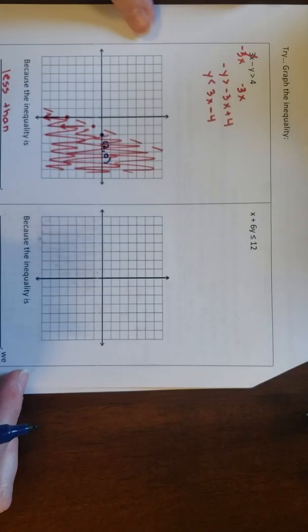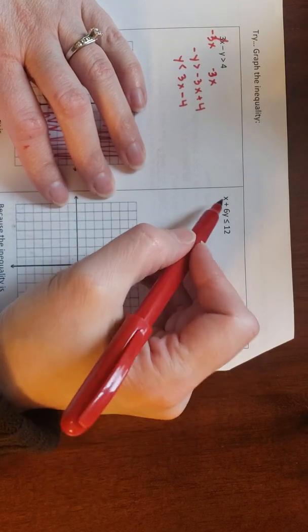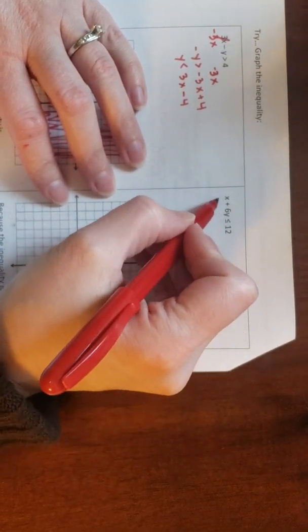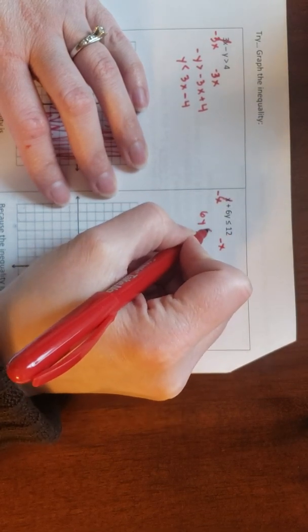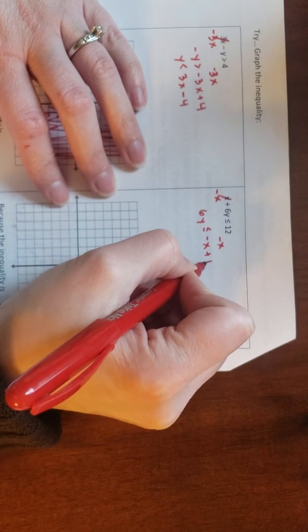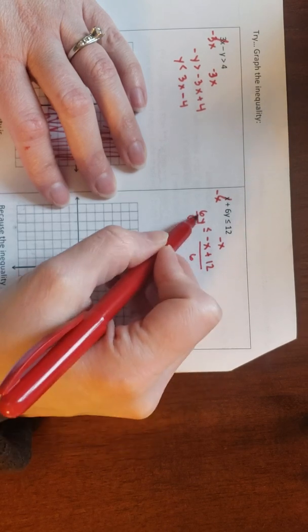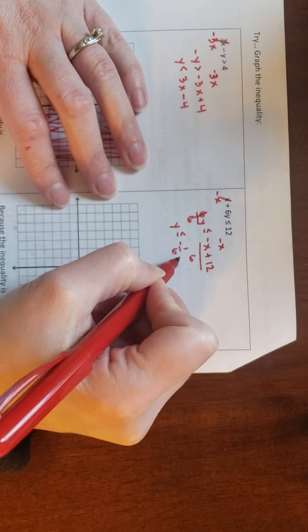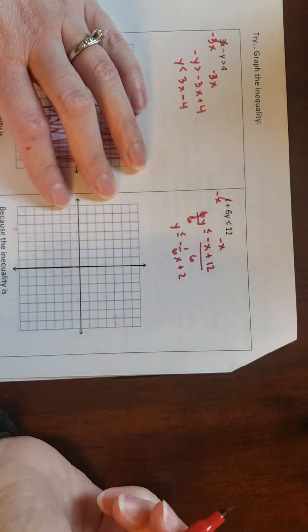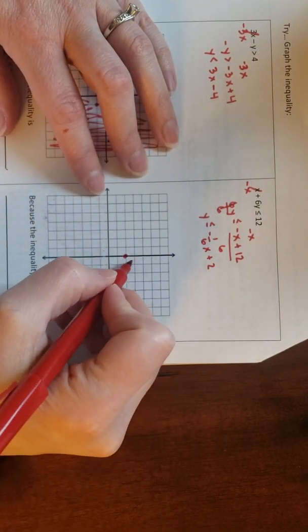All right, let's try another one. Isn't this fun? I like this one a lot. Okay, here we have another inequality. It has an x and a y, so x should be on the left side. Move it over. So 6y is still less than or equal to, variable comes first, 12. We want 6 to be alone, so we'll divide by 6. We divided by a positive, so I don't have to flip the sign. Remember to divide everything on that side by 6. Okay, my intercept is positive 2. My slope is negative 1/6.